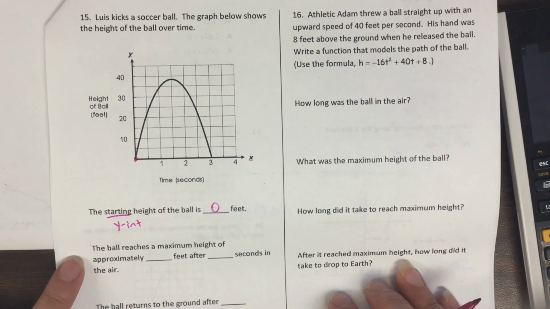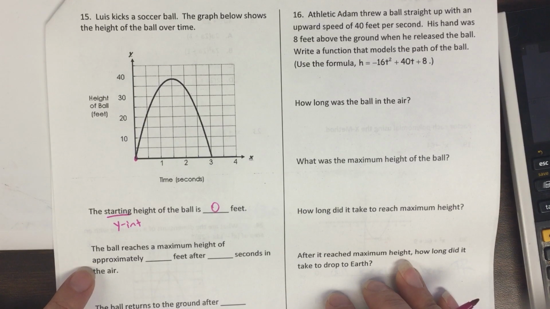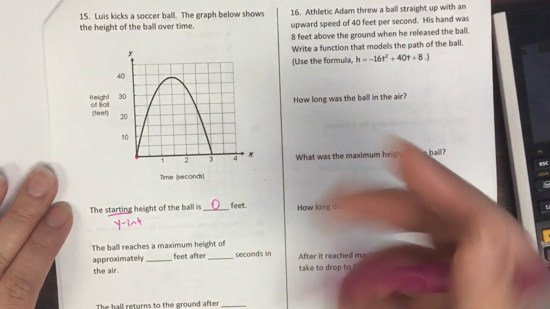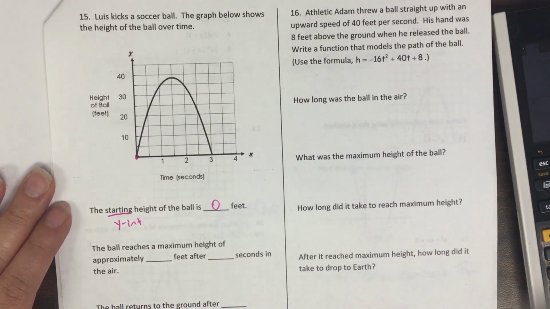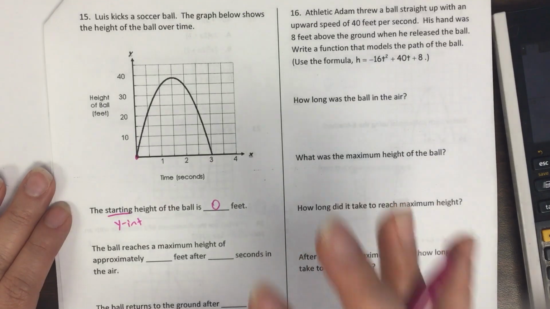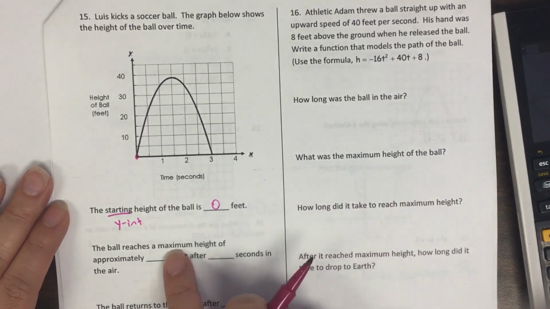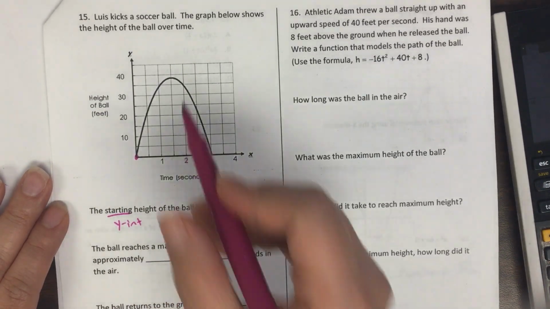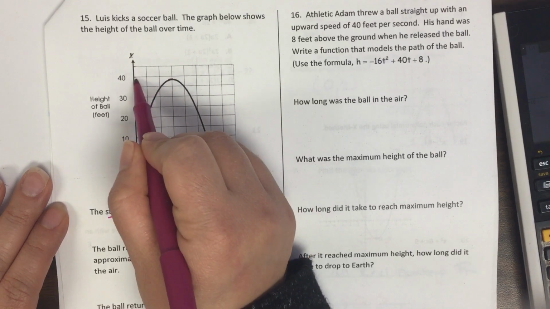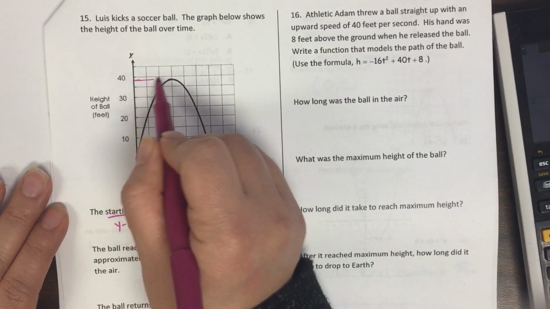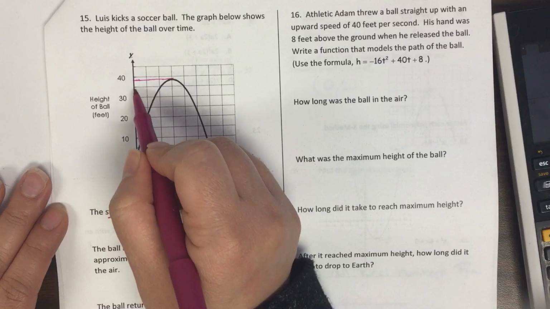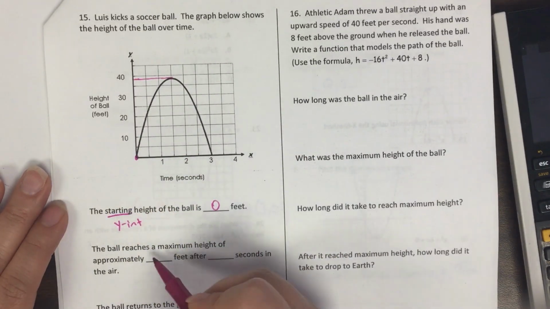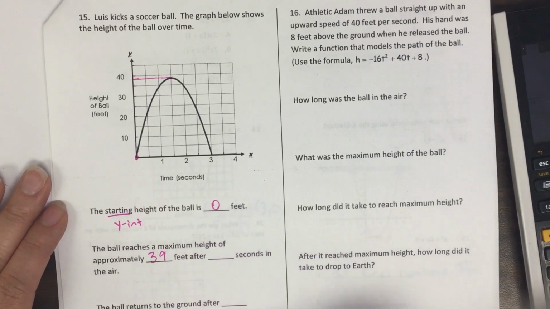The ball reaches a maximum height of approximately, so approximately is telling us it's okay if we round a little bit, which we're gonna have to do because I don't have the actual equation representing this graph. I just have the graph itself, okay? So the maximum height is our y values. So I wanna know what is the y value of that vertex. And so if I look here and I kind of go over, I'm gonna estimate it to be about maybe 38 or 39 feet. So I'm gonna go ahead and go with 39 feet.